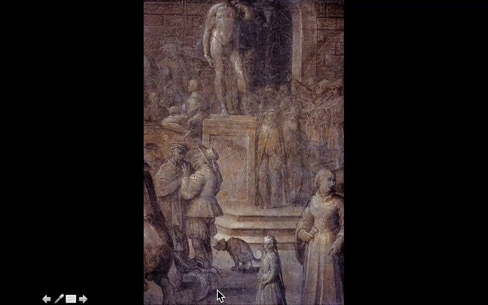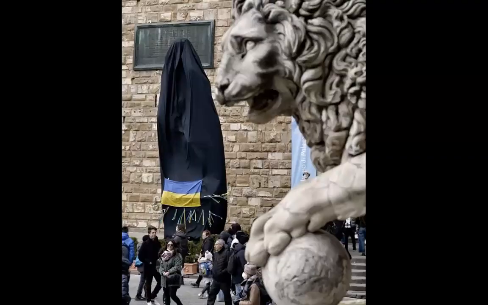These are defamation images. These are Medici images made after the Medici regained control of the city. They are decapitating that image. They are deliberately defaming that image. In fact, ridding Florence of that image of the Republic.